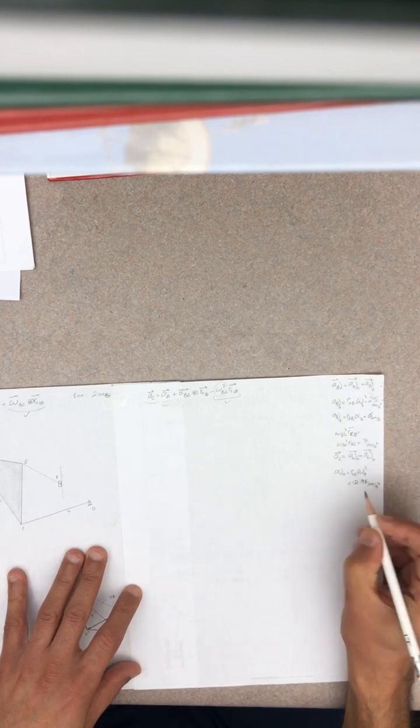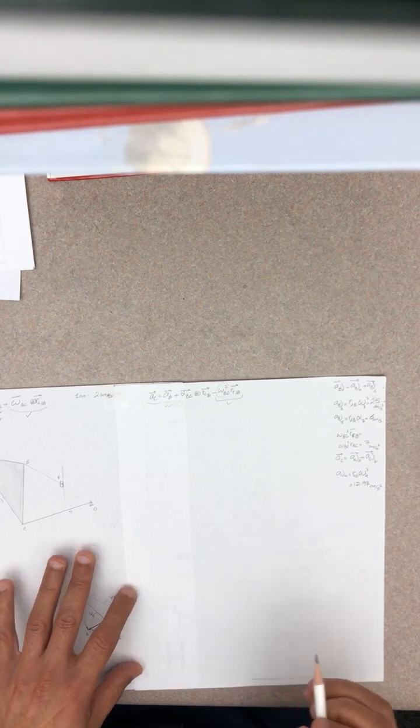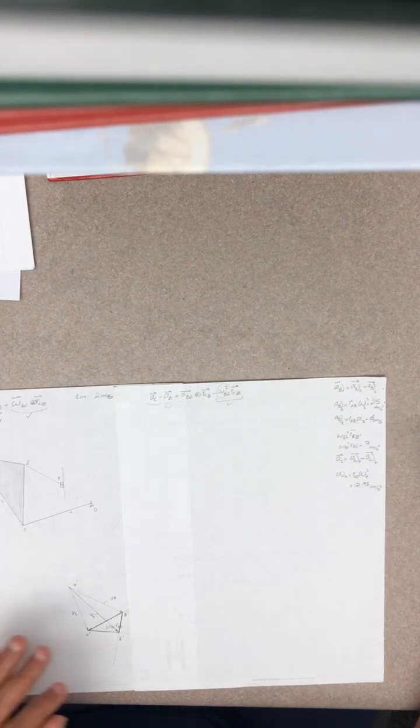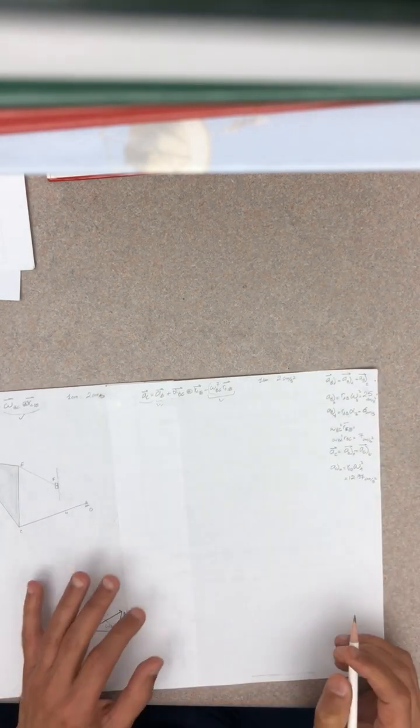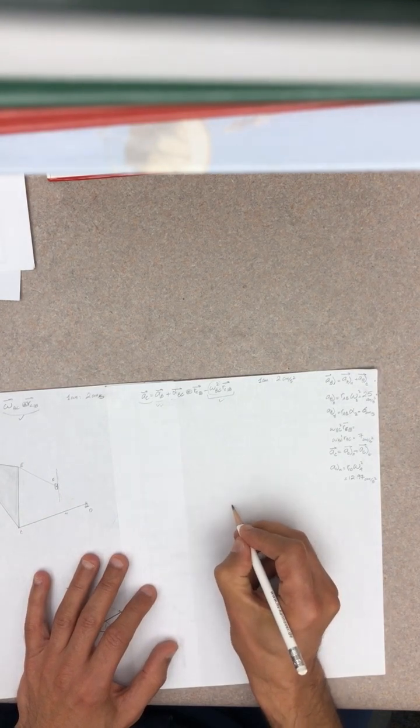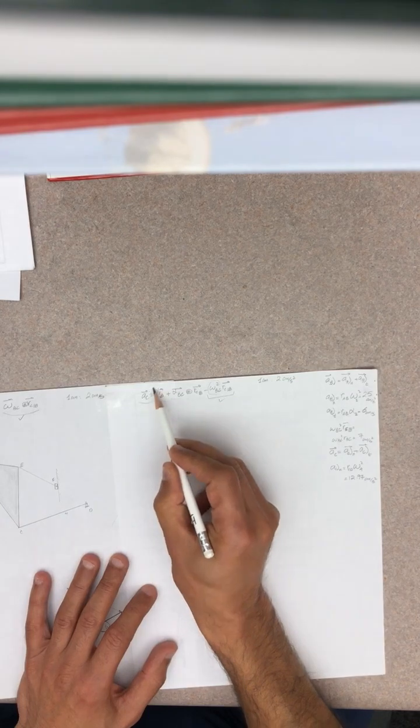So now my numbers are in order of 10, 20, 25 centimeters per second squared. I make the same scale of 1 to 2, so 1 centimeter here is 2 centimeters per second squared, so we don't get it too big. I put my O double prime here, and I'm going to start from this vector.